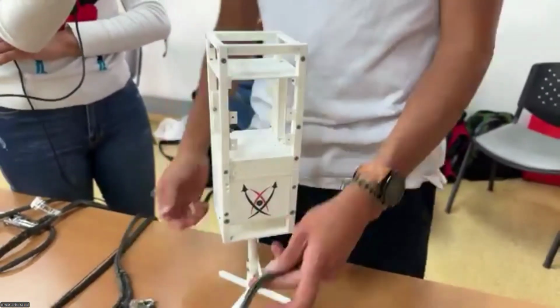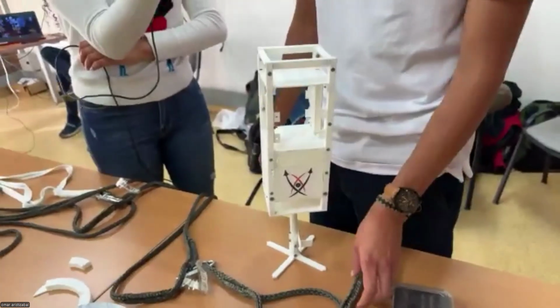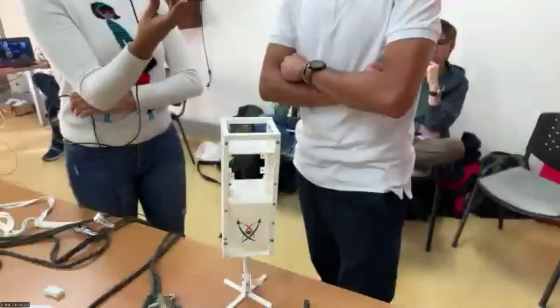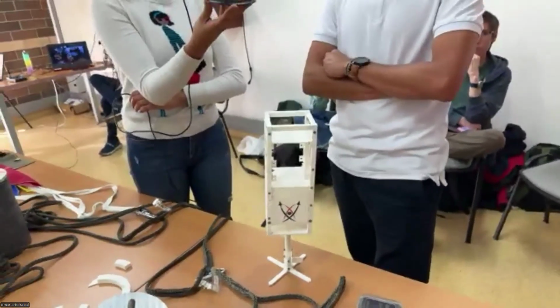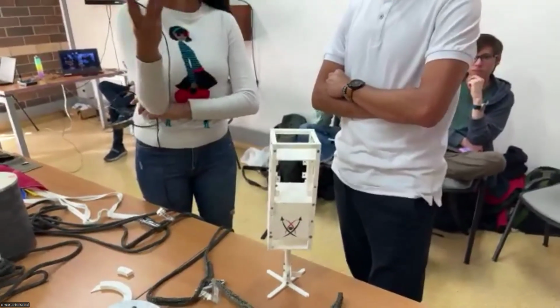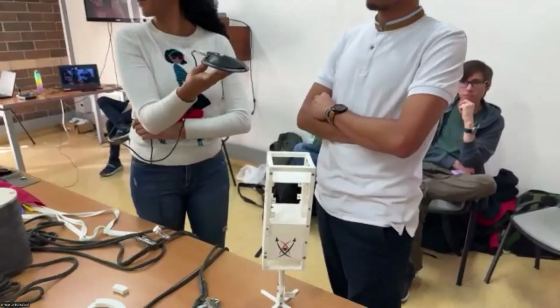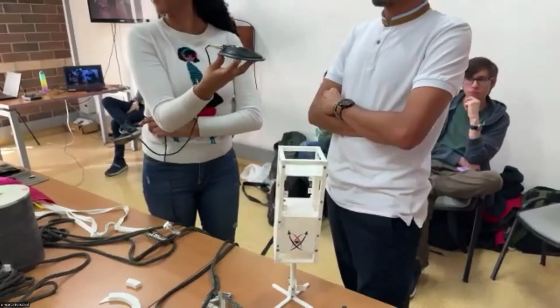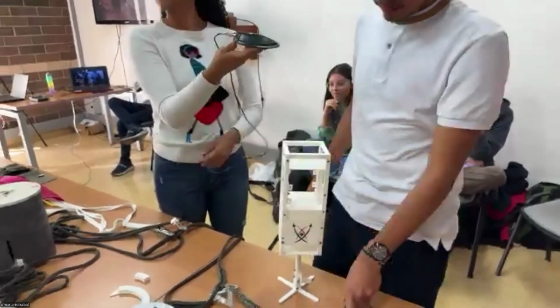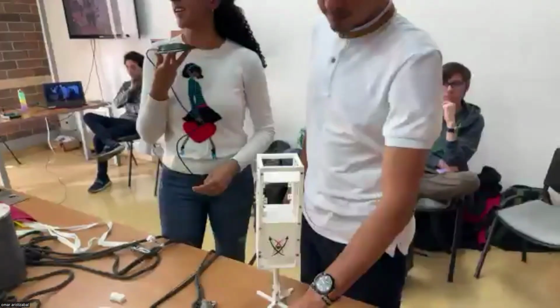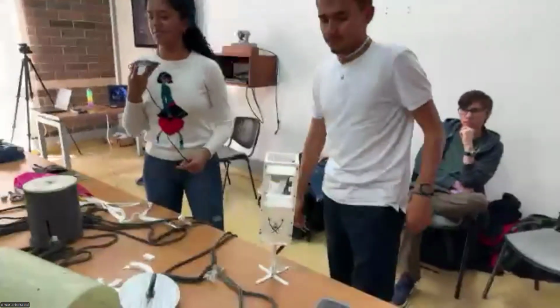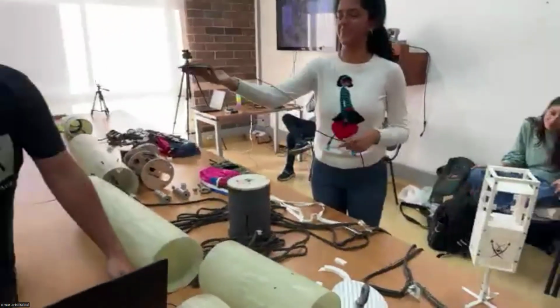So have you done any calculations or any FEA analysis on the effects of the shock cord on this payload frame? Yeah. Okay, so here we have a payload team member that is going to explain that to you.